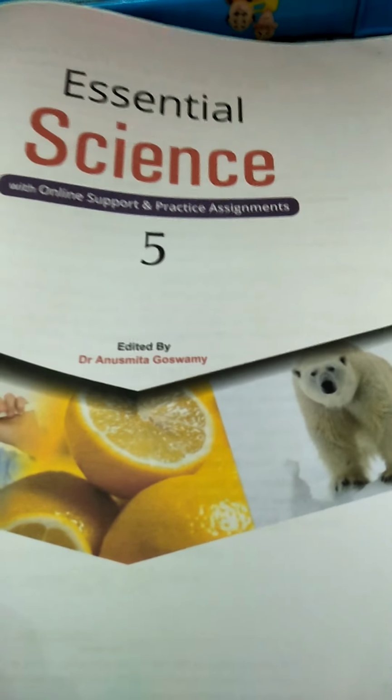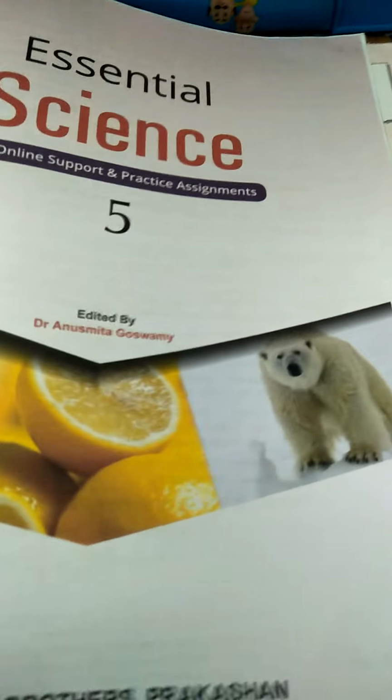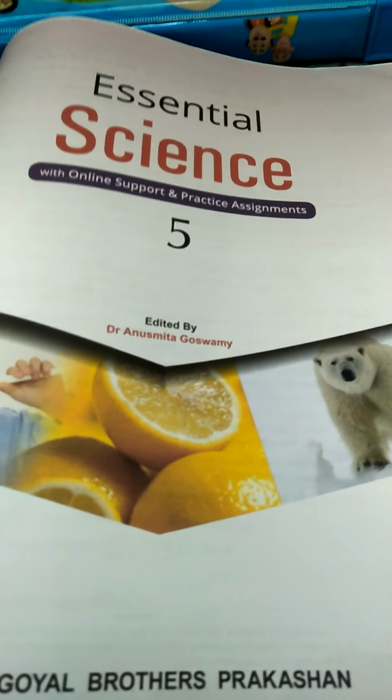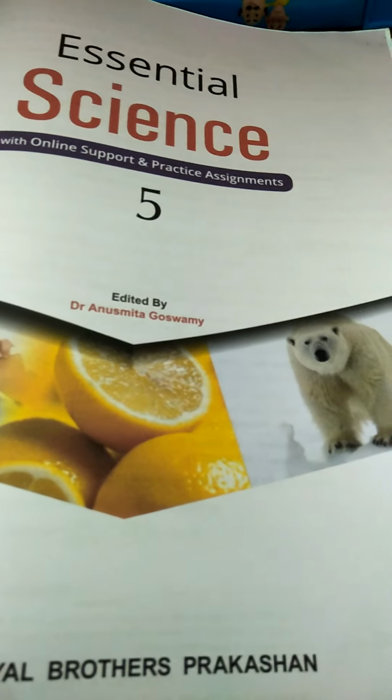So, hello friends, today we are going to study Essential Science. The Essential Science Grade 5. Today we are studying the first chapter of Essential Science. So, firstly, we have to open the main index.